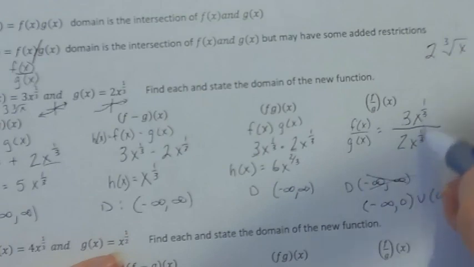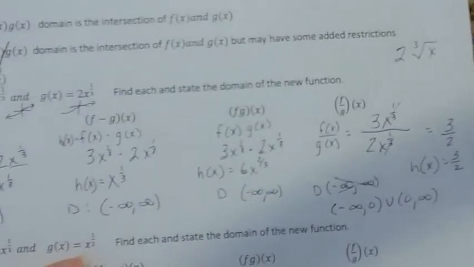And now I can go back and keep simplifying here. The x to the 1/3 and the x to the 1/3 cancel, so my answer is just 3/2. So the new function that's created is 3/2, and that would just be a horizontal line at 1 1/2.